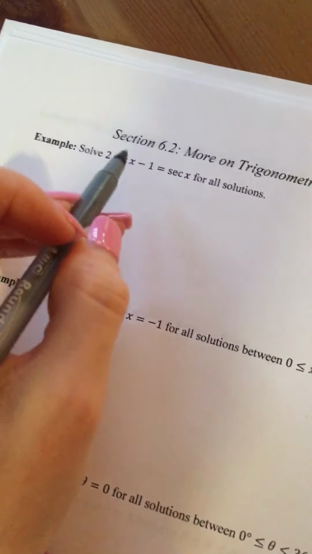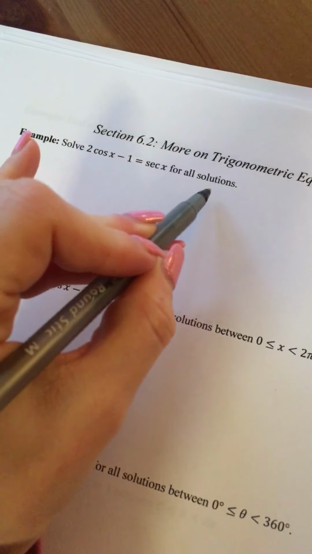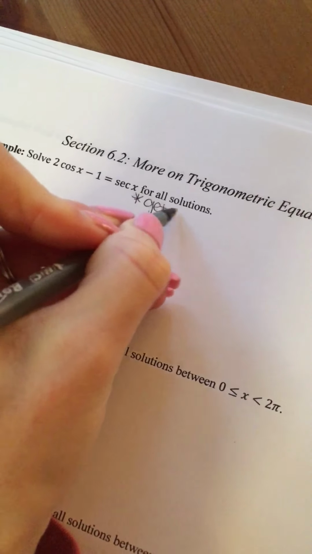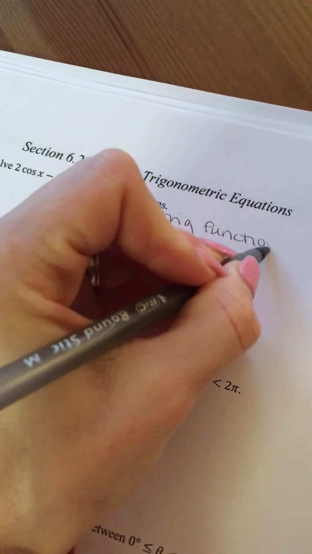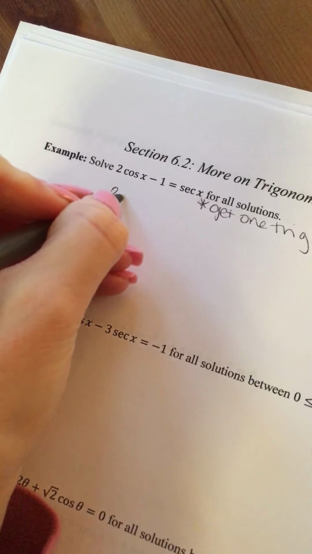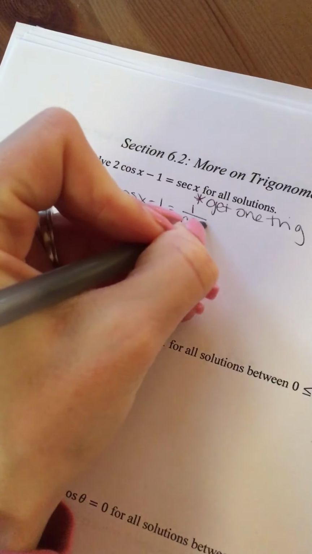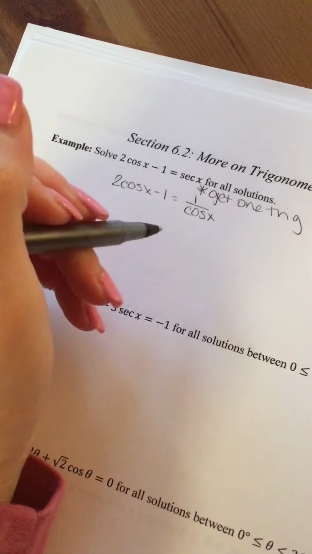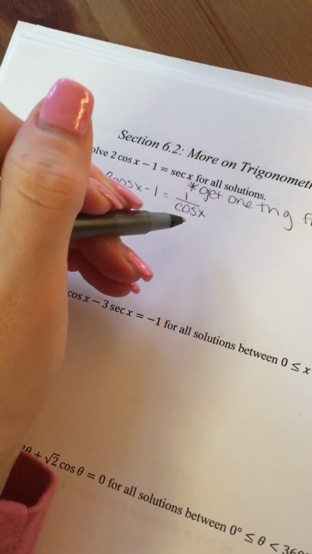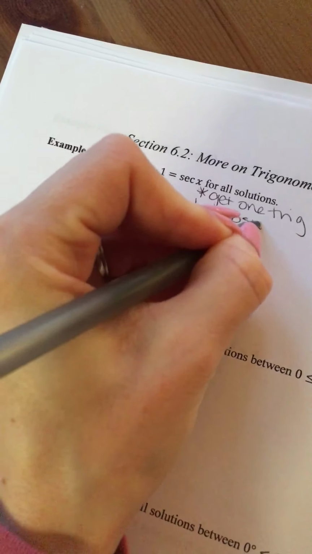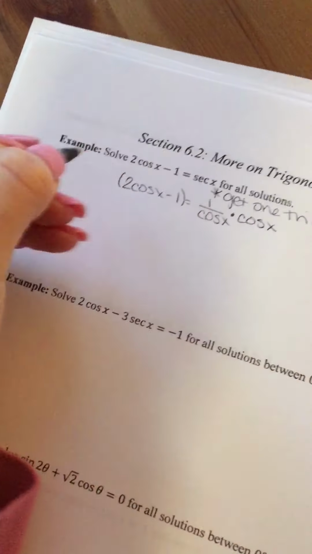So we'll start off. Solve 2 cosine x minus 1 is equal to secant of x for all solutions. What's important here is to get one trig function. We don't want to mess with 2 different trig functions because it's a pain in the neck. So I'm going to rewrite secant as 1 over the cosine of x. Because this is a fraction, I'm going to multiply both sides of this equation by cosine of x.